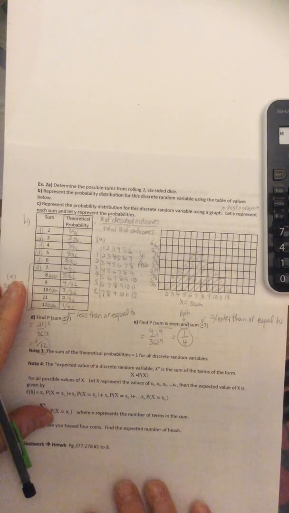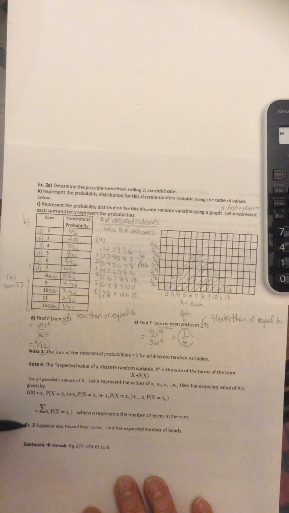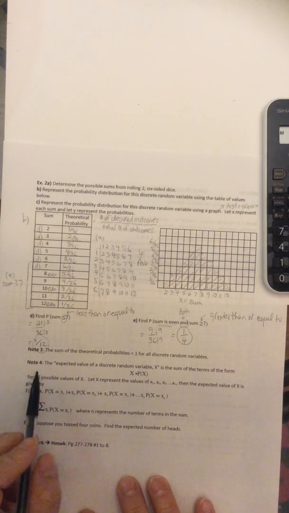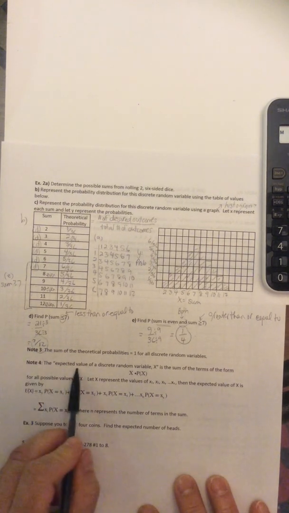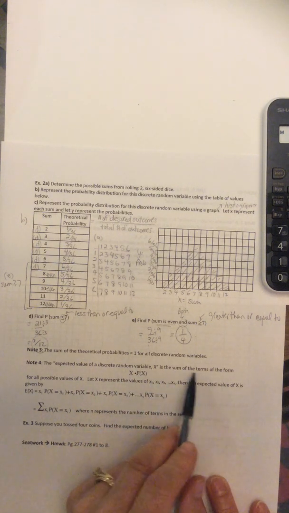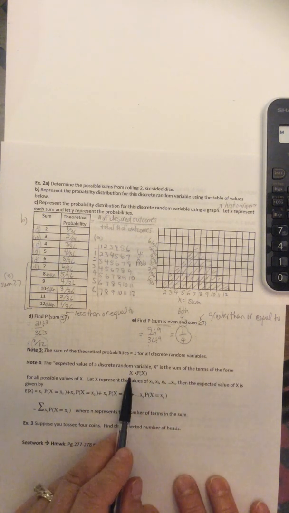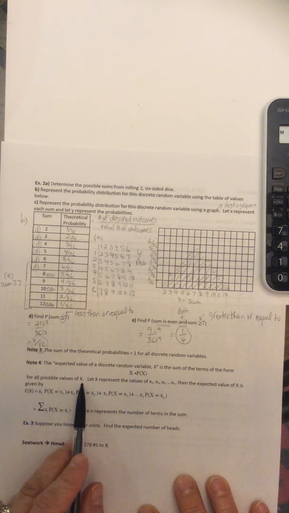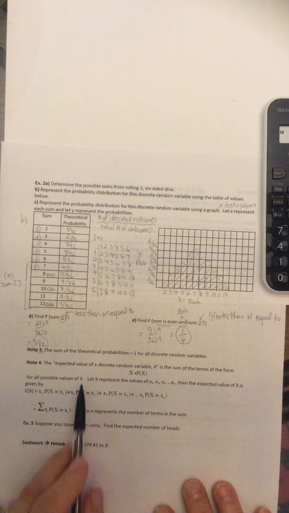All right. Here comes a very strange, odd, complicated looking formula, but believe me, it's not going to be all that complicated once we get through it. Okay, note number 4. The expected value of a discrete random variable x is the sum of the terms of the form x times the probability of x for all possible values of x. So just hold on until we get to the end.